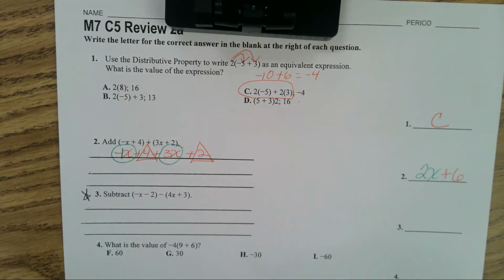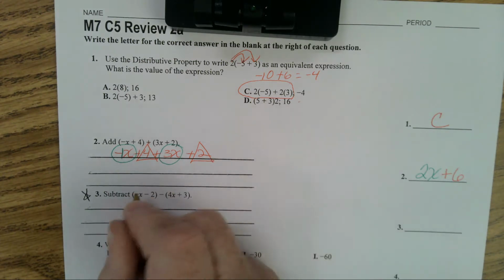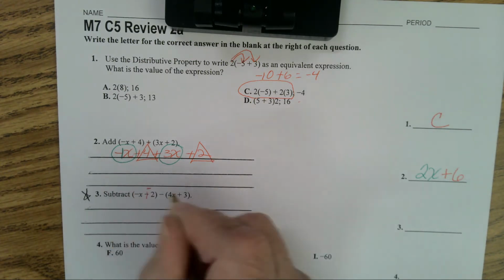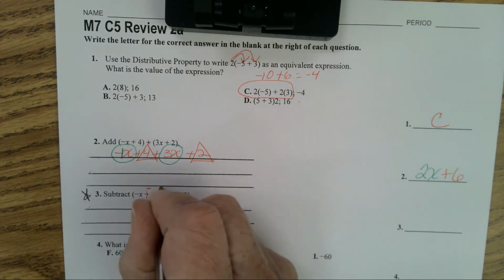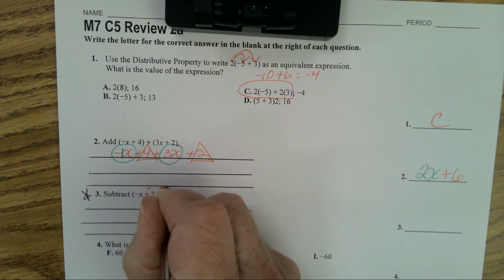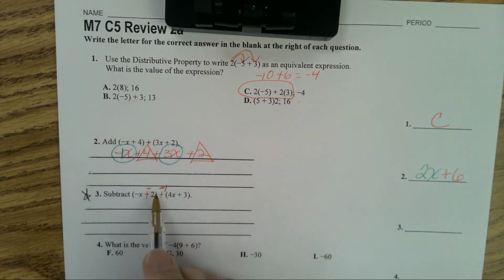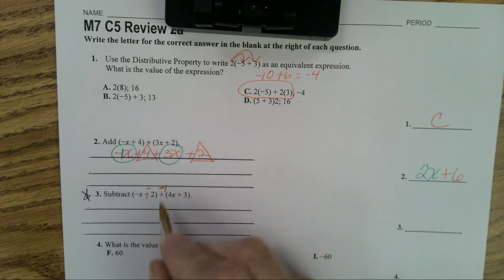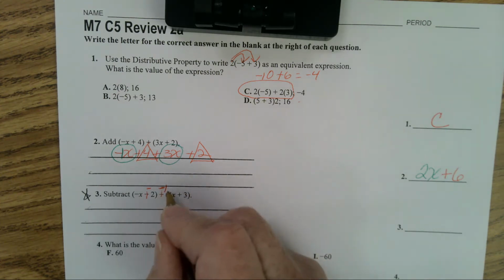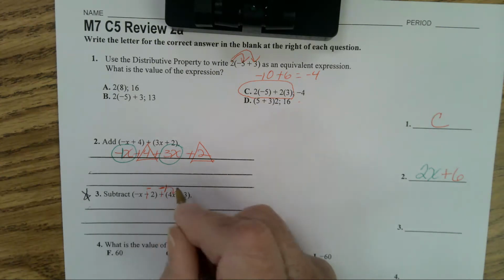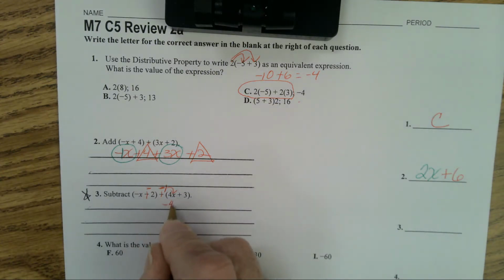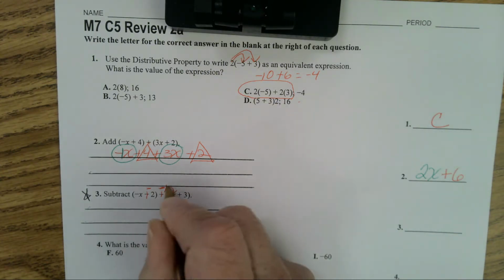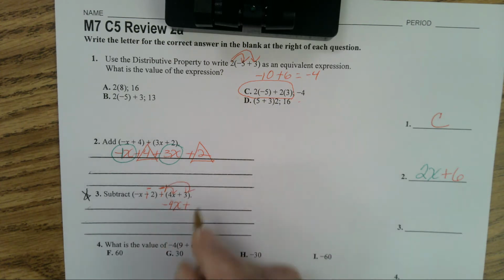So once again, we have subtraction signs. Add the opposite and add the opposite. Now when we do this, that's taking a negative 1 in front of our parentheses. So we have to use the distributive property. Negative 1 times 4x is negative 4x plus negative 1 times 3, a negative 3.